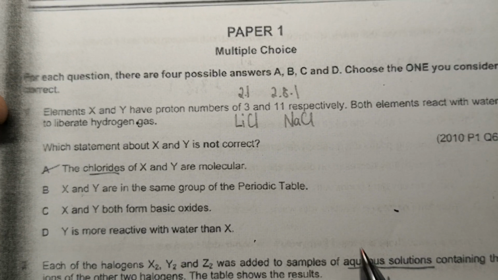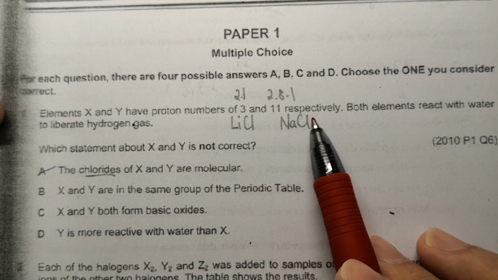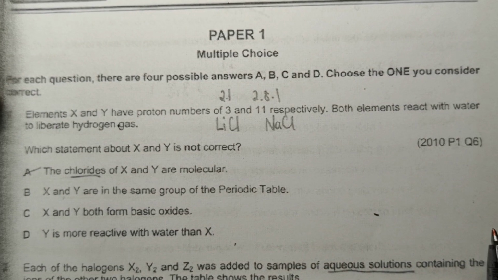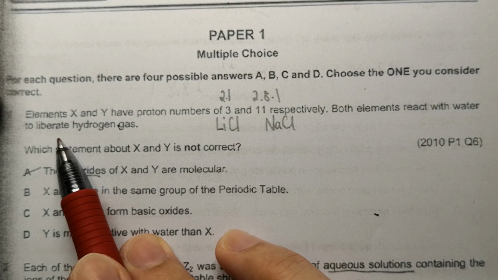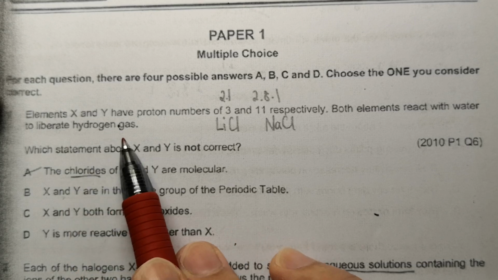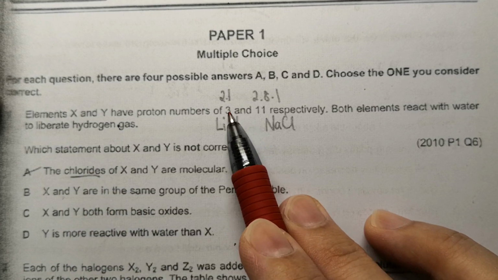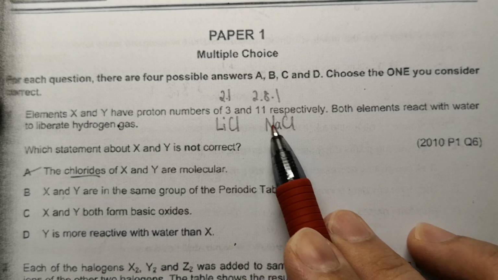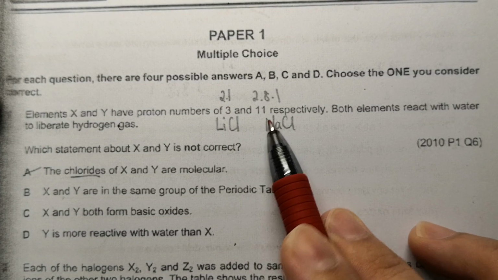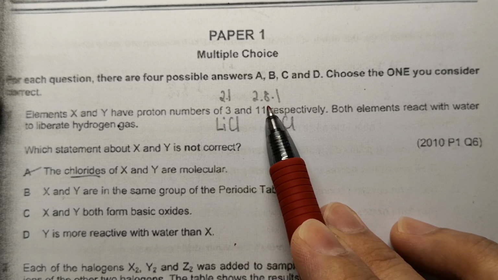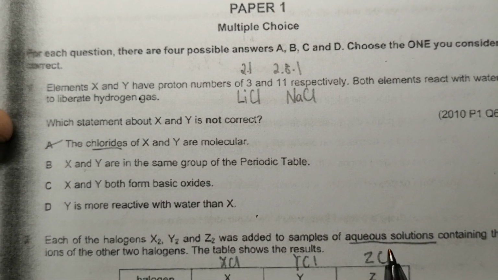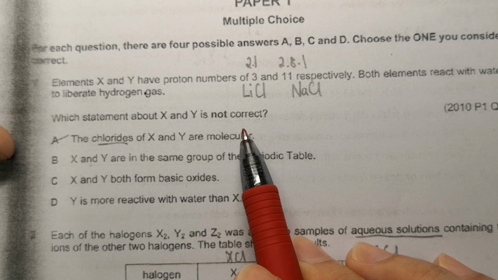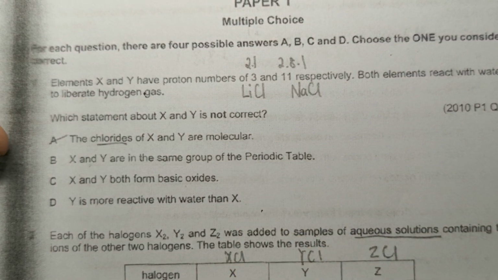Elements X and Y have proton number 3 and 11 respectively. Both elements react with water to liberate hydrogen gas. Liberate means to release. First, you have to annotate proton number 3, that means electronic configuration 2.1, and this one would be 2.8.1. So this is lithium and this is sodium. Reacts with water. So which statement about X and Y is not correct?